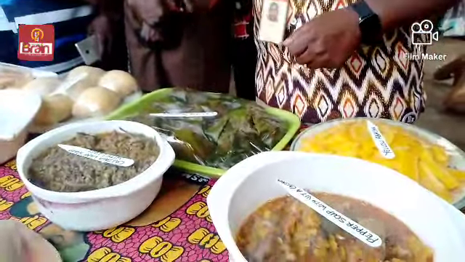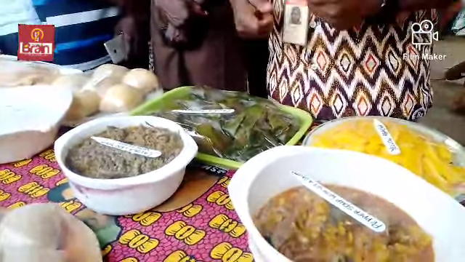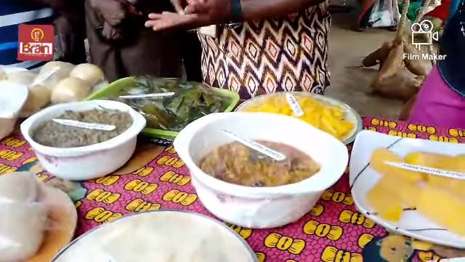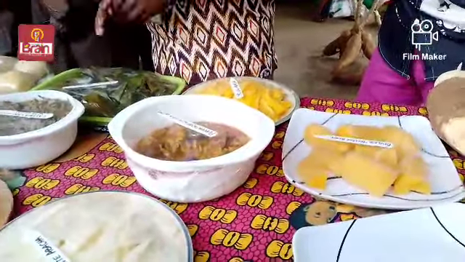This is fresh cassava root. You grate it. Then you also grind your mama. You mix it together. You grind your beans, mix together, and make your mama.